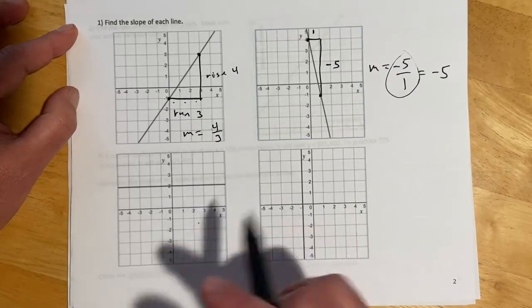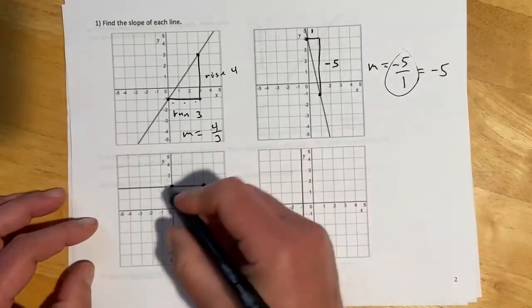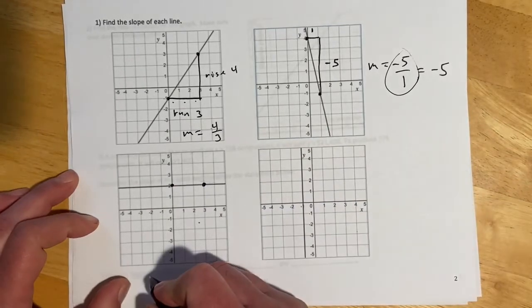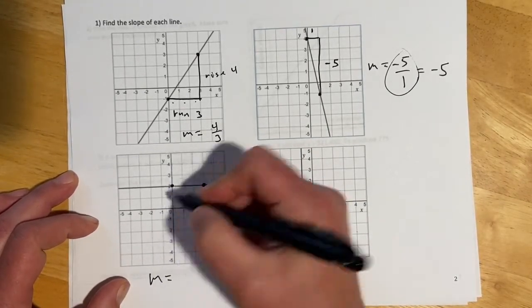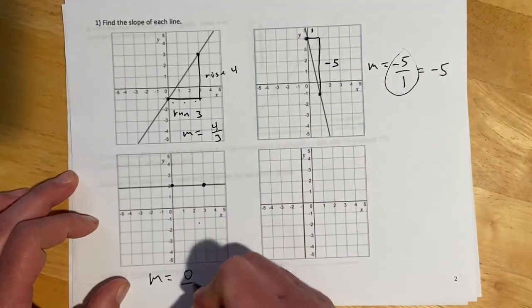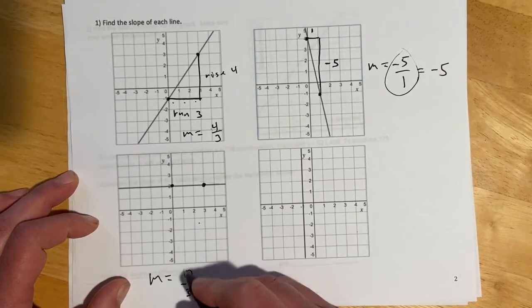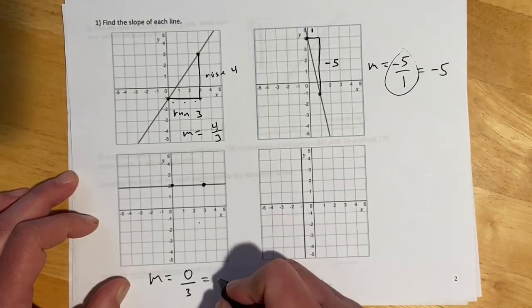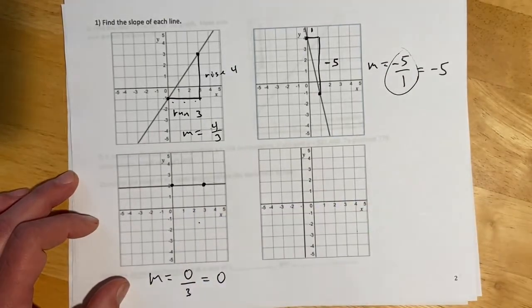These next 2 are kind of the special cases. So this is going to be a horizontal line. Again, arbitrarily just picking 2 points on the line. So if I do rise and run, in this case, there is no rise, so it's 0. And the run for the 2 points I picked happens to be 3, but 0 divided by anything other than 0 will be 0. So flat line, 0 slope, makes sense.